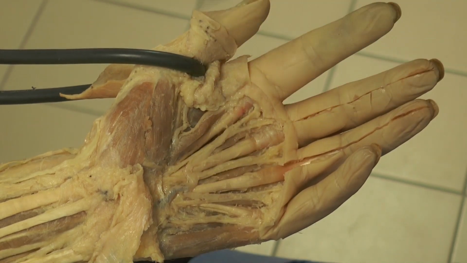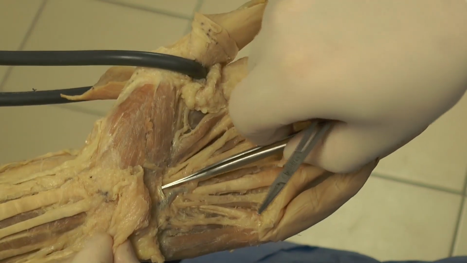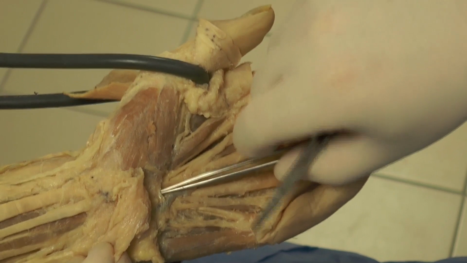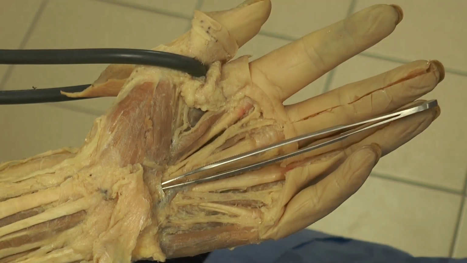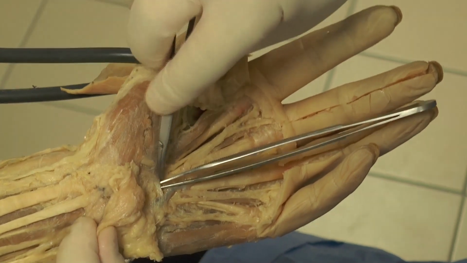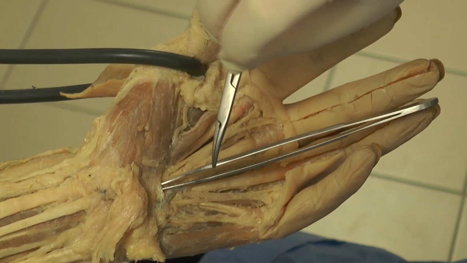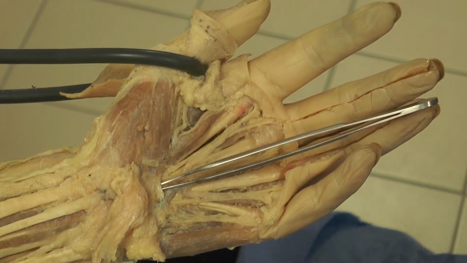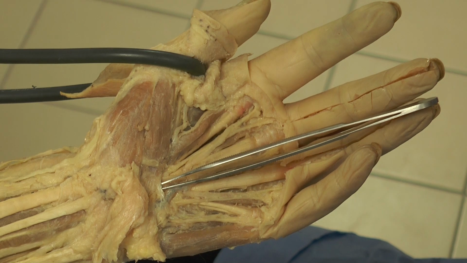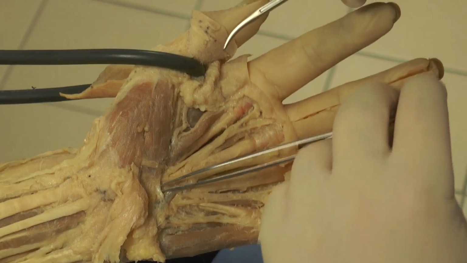Let me get one of these probes here. So this is the flexor retinaculum here. This strong, fibrous, dense connective tissue is the flexor retinaculum. Beneath that, you have the carpal tunnel. Through that, like I said, you have the four flexor digitorum superficialis tendons, four profundus tendons, and one flexor pollicis tendon. And what else do we have? We also have the median nerve.